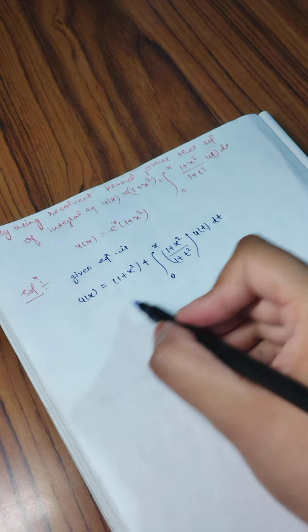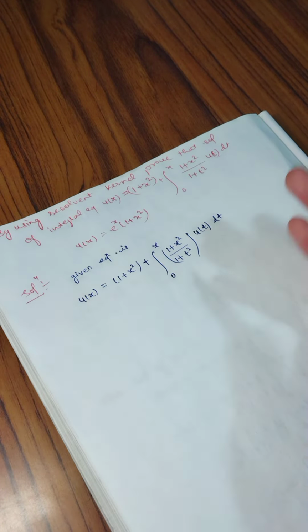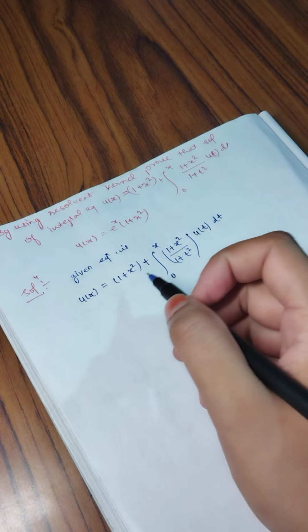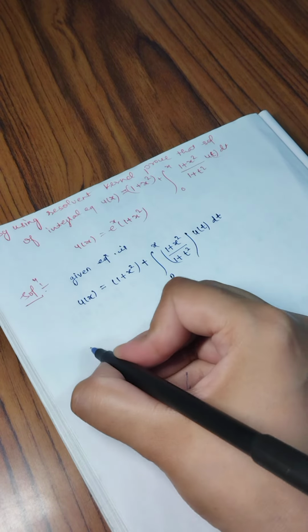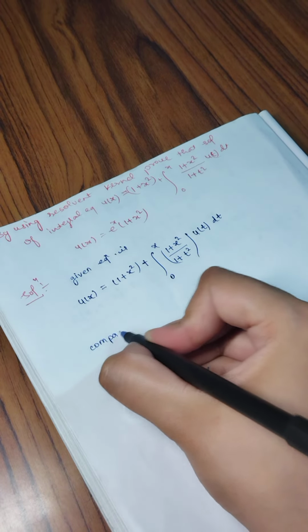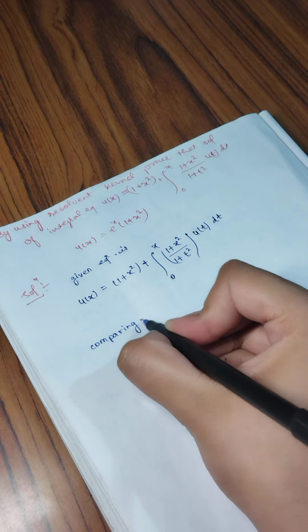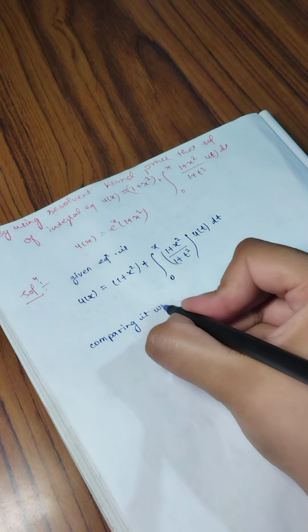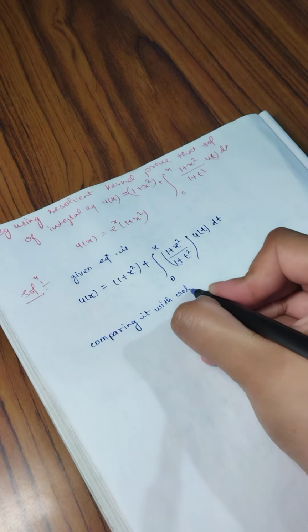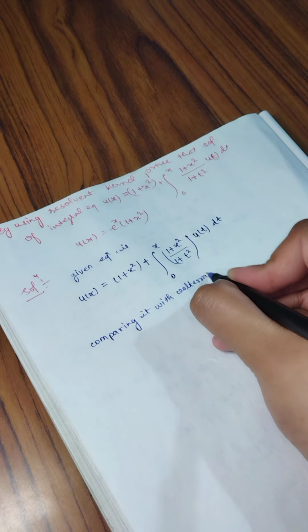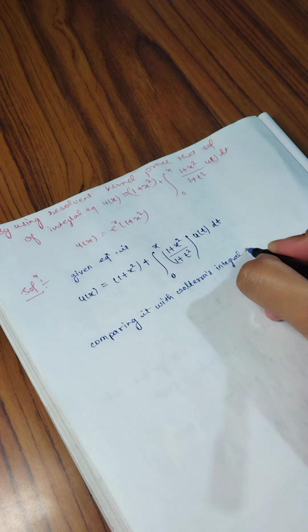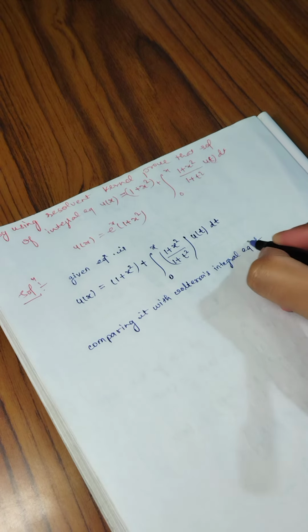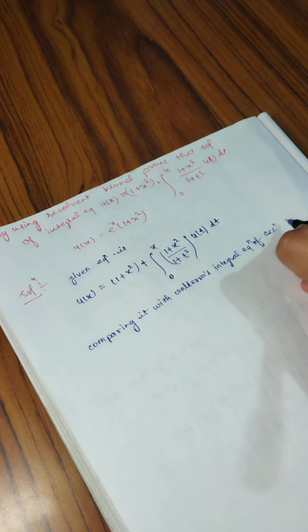We can see that this equation is in the form of a Volterra integral equation of the second kind. So we compare it with the Volterra integral equation of the second kind.